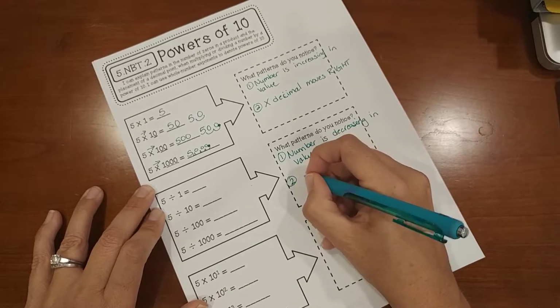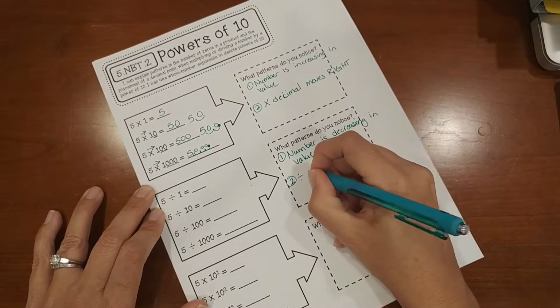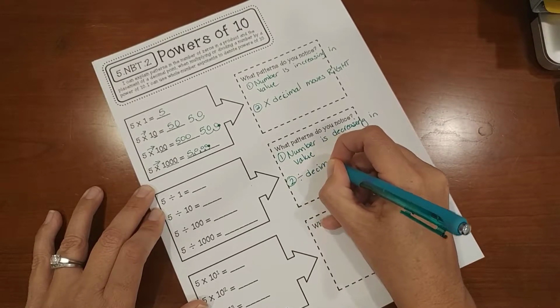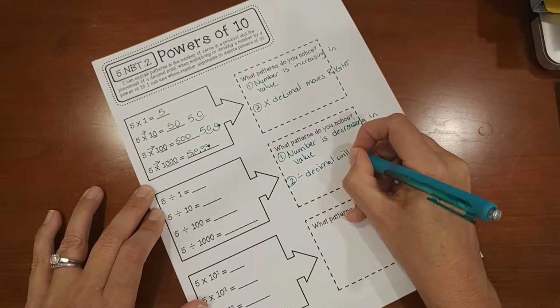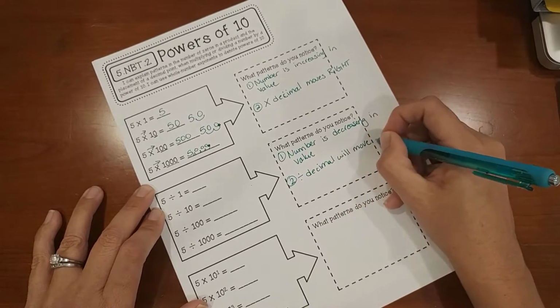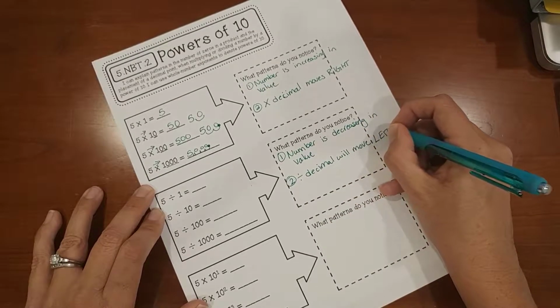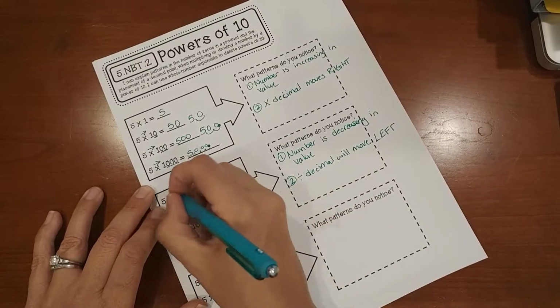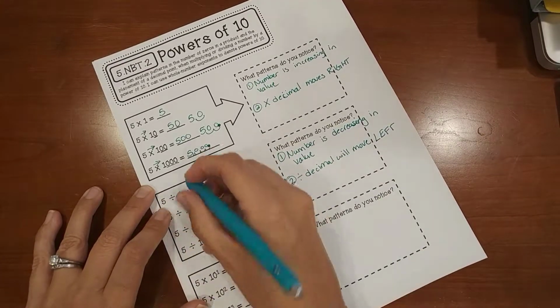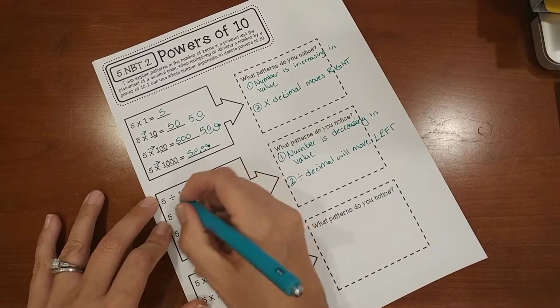And again, dividing by 10 means my decimal will move opposite, which is left. So when we divide by a 1, nothing changes.